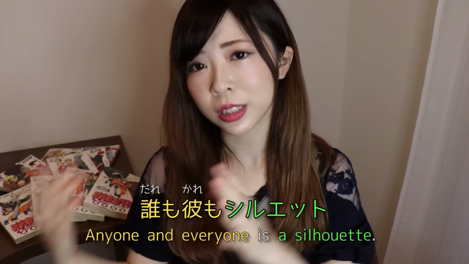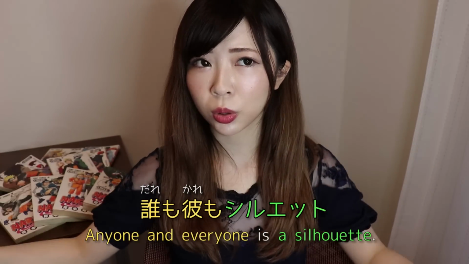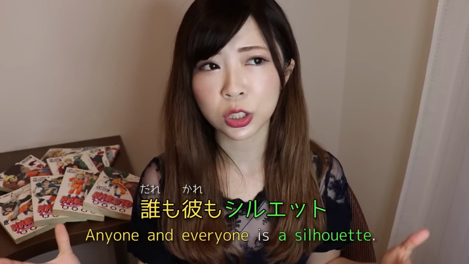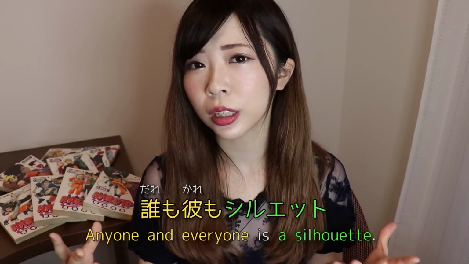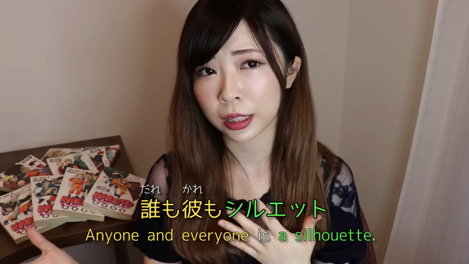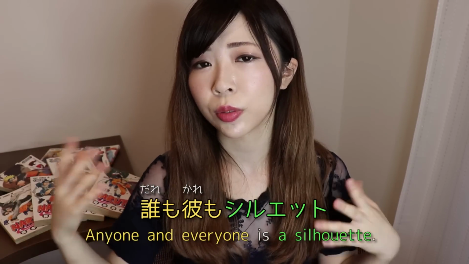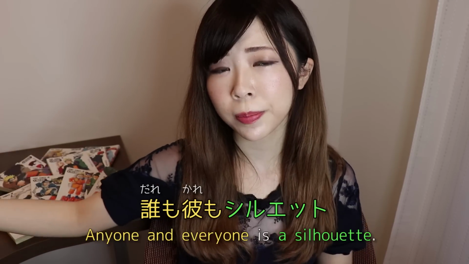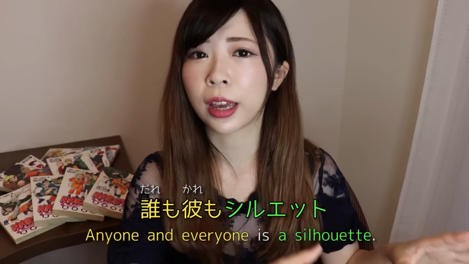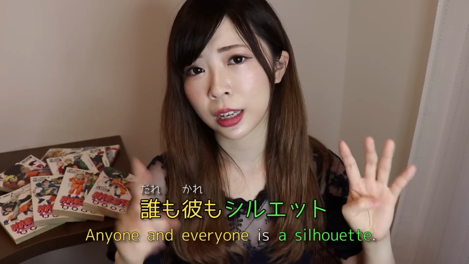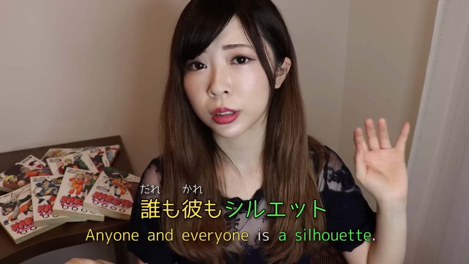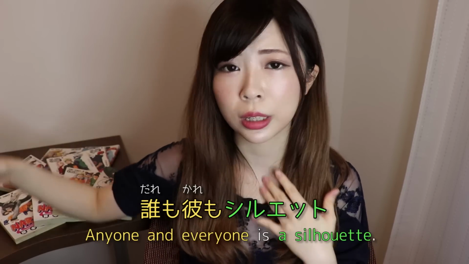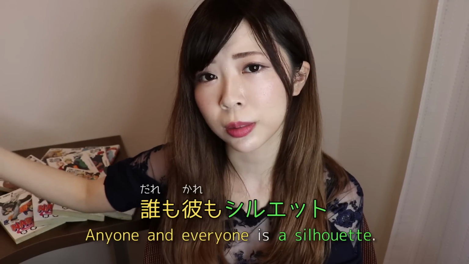誰も彼もシルエット. So シルエット, we do use the word シルエット, but this is again kind of special, I think, in this song. I read an article about this song and apparently they are referring this シルエット to people who've supported them. So it's like Naruto where he had sensei, shisho, nakama. Naruto had everyone supporting him. For this band there were audience and everyone who was supporting.